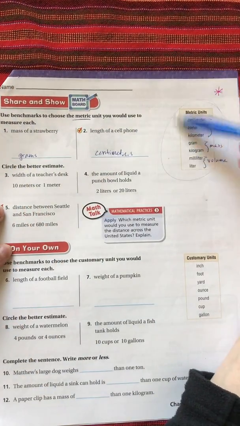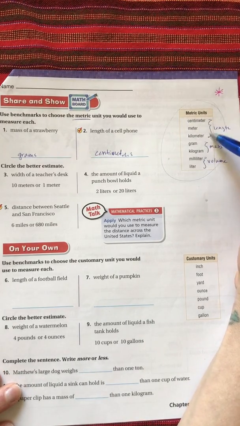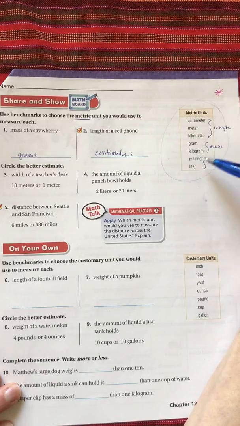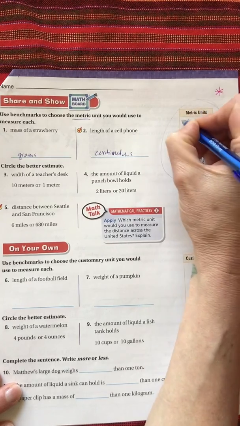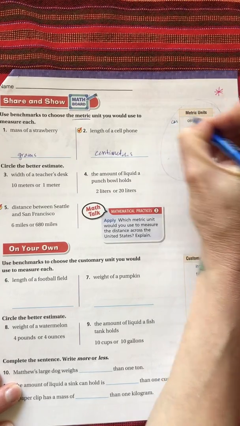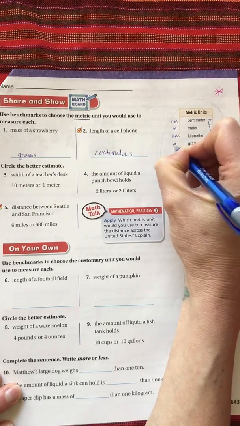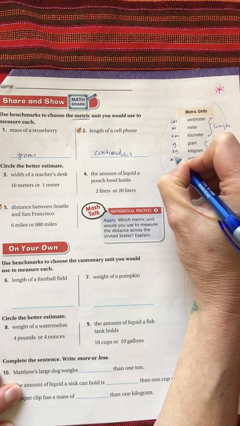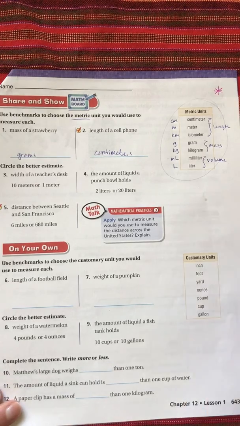So here's the metric units listed over here. Again, centimeter, meter, and kilometer. Those are measuring length. A gram and a kilogram are measuring mass, and a milliliter and a liter are measuring volume. And just remember those abbreviations: centimeter, cm; meter, m; kilometer, km. Gram is g, kilogram is kg, milliliter is mL, and liter is capital L. It's really good to learn those abbreviations, because that's what you're going to see.